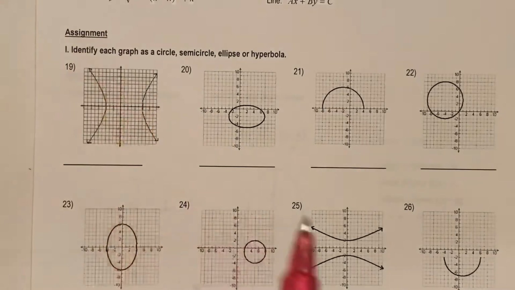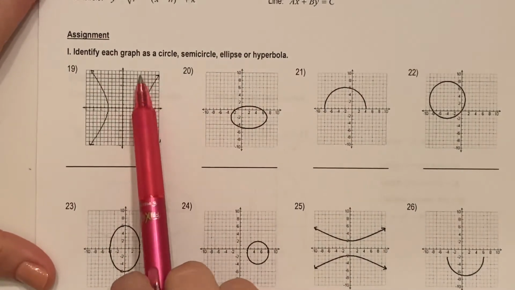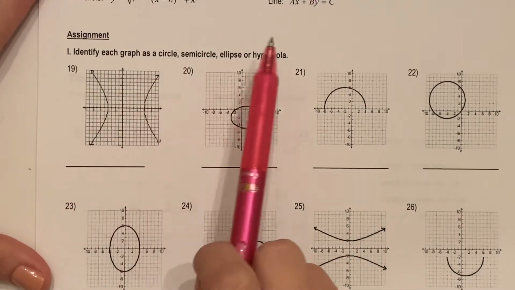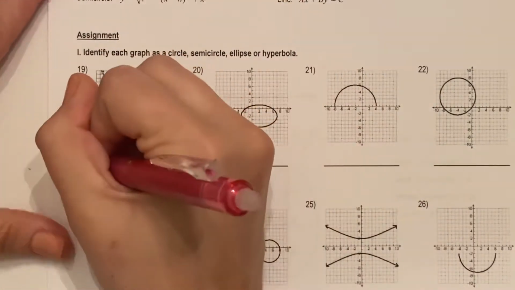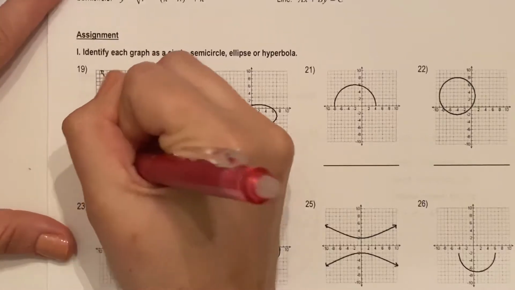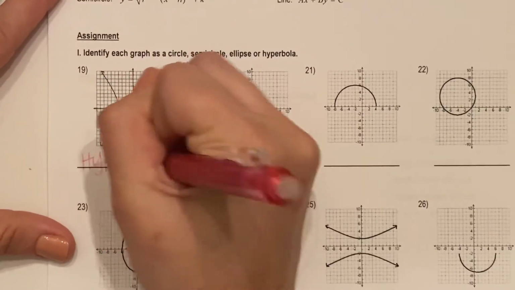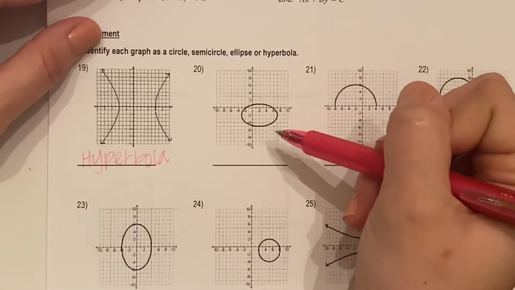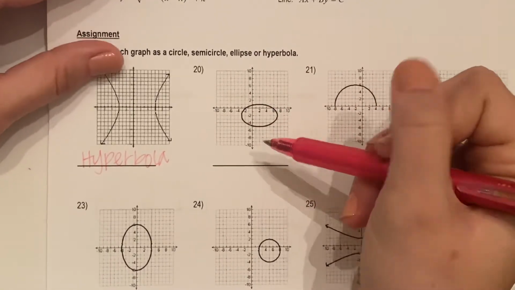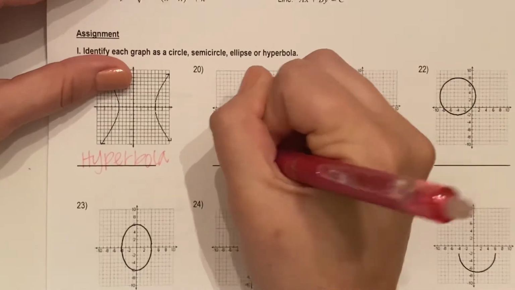So our answer choices are circle, semicircle, ellipse, or hyperbola. I know when there's two parabolas, it's hyperbola. This isn't a circle. I'm also not going to say oval, so it's an ellipse.